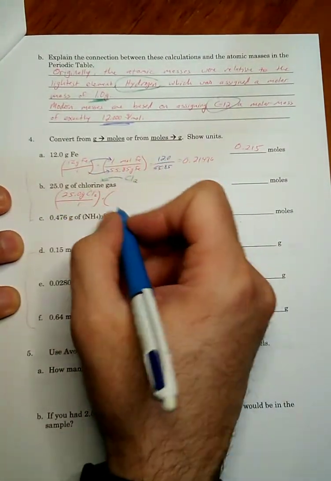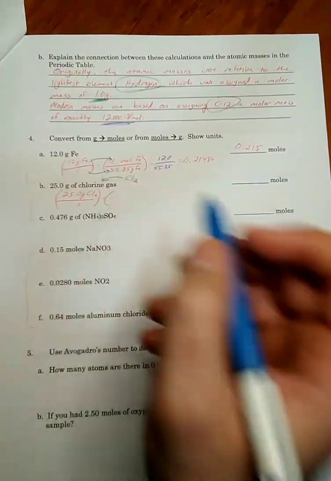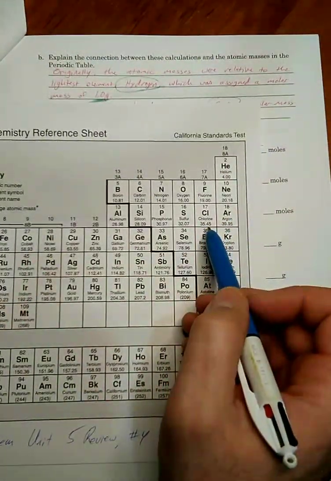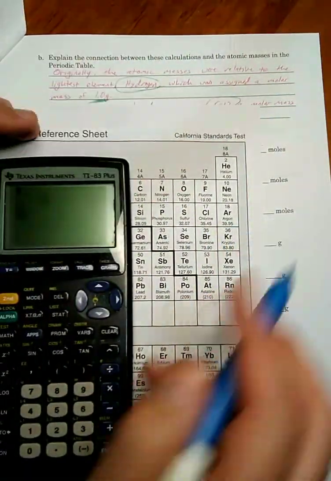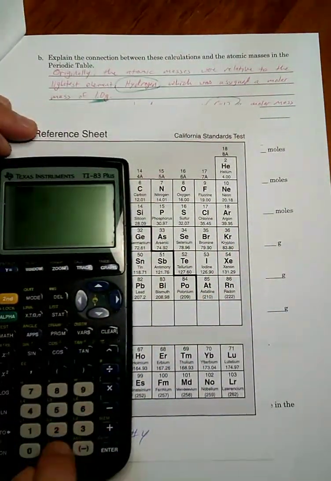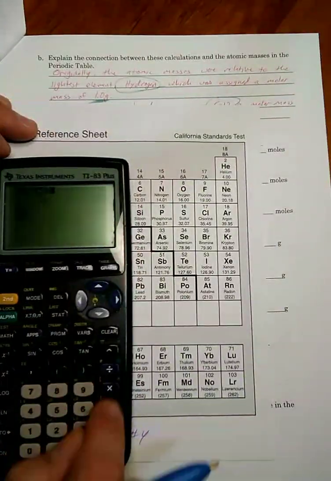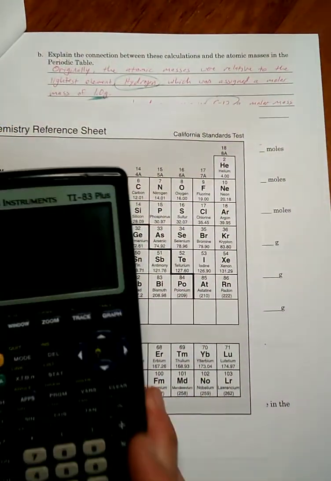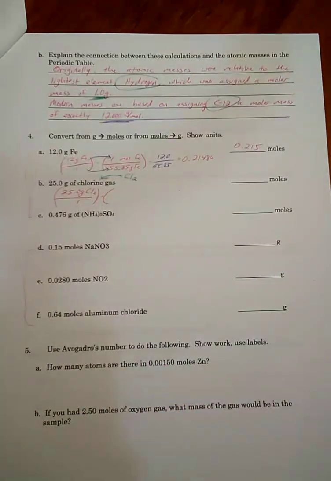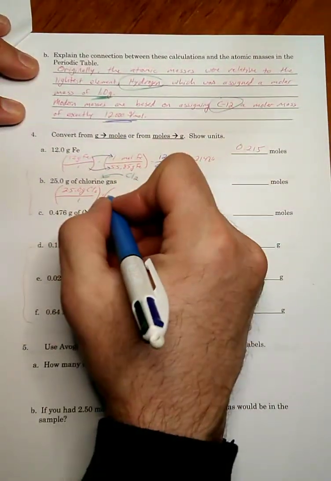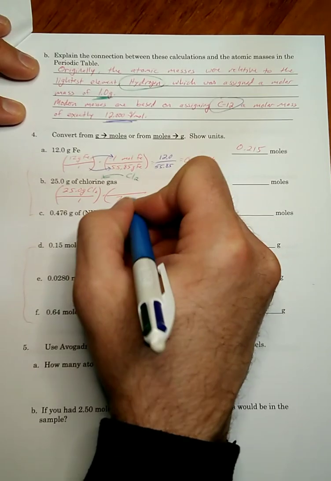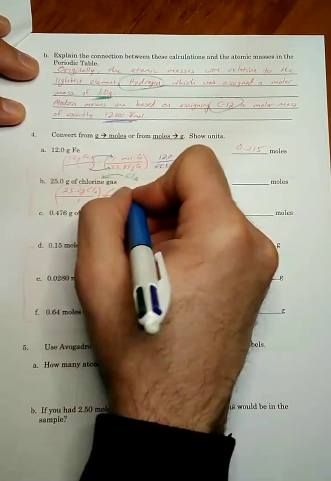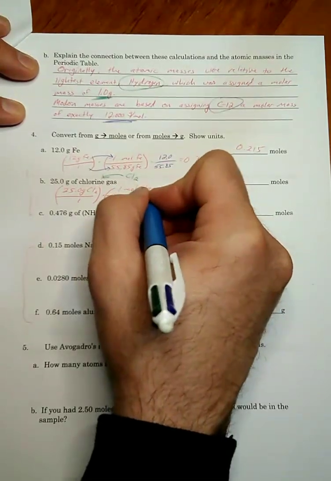Now we're going to multiply that by our molar mass of chlorine. On the periodic table, chlorine is 35.45, but remember it's diatomic, so we need to double that. 35.45 times 2 gives us about 70.9. So that's our molar mass for chlorine gas: 70.9 grams of chlorine for every 1 mole of chlorine.